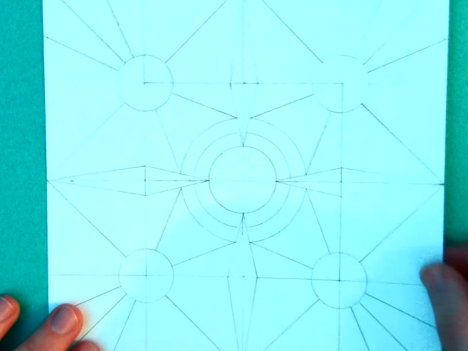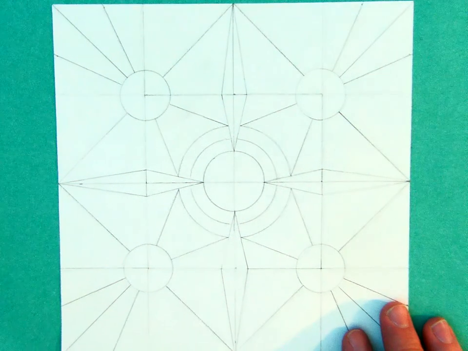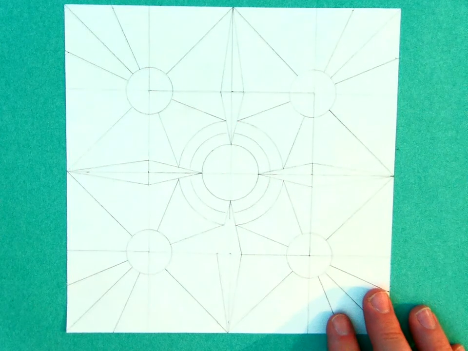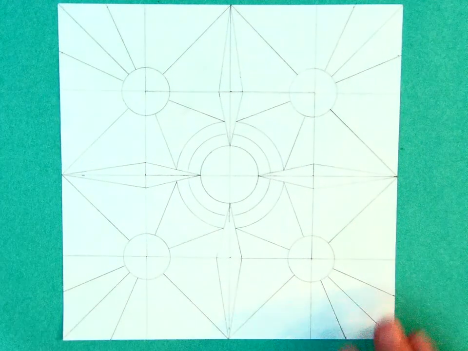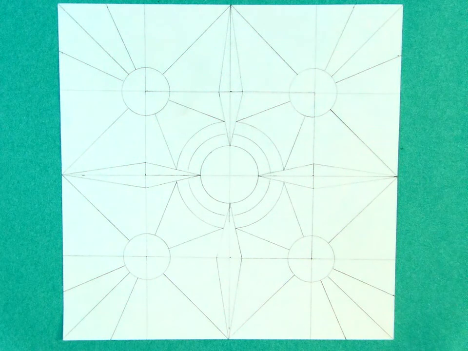Here's another example. This one's just a little bit larger. This one is 7 inches by 7 inches. The other examples were 6 by 6. For your project, you can decide the size. Don't do a 5 by 5.